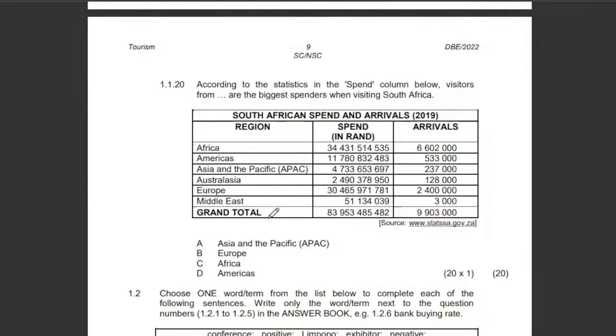Then in the second column, you can come across the amount of rands spent by each region. So when you look at Africa, 34 billion was spent by travelers from Africa. Then we had 6 million arrivals. Then if you look at America, we have 11 billion.